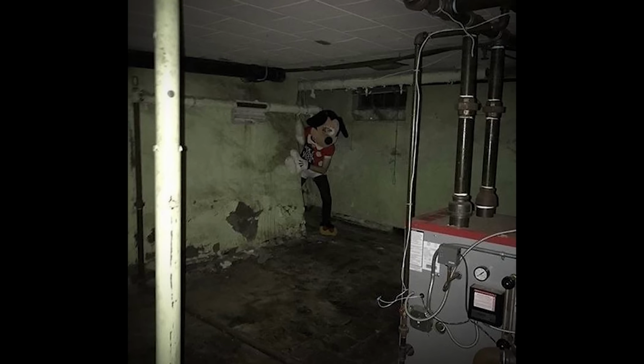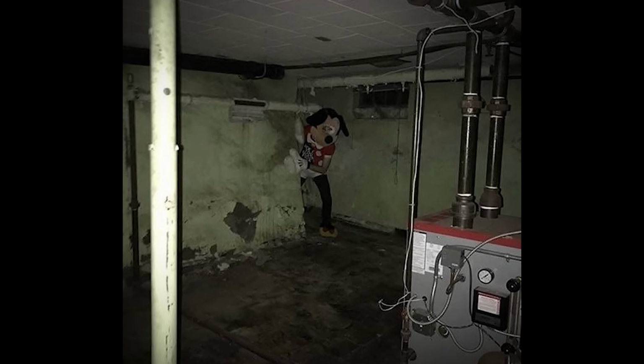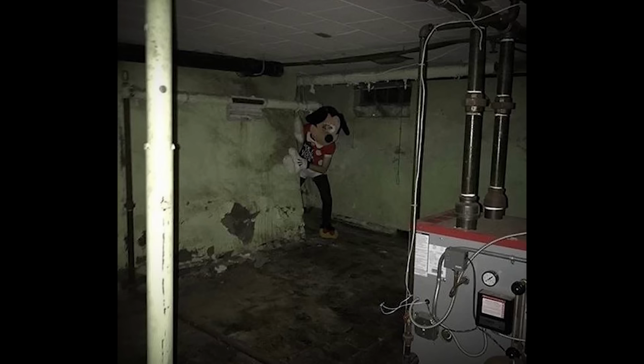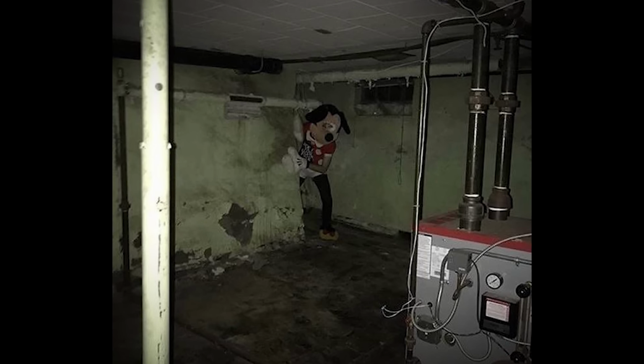And peering around a corner in the distance is a man dressed up in an extremely frightening, eerie Mickey Mouse costume. The man's mask also seems to be a bit squished in, which adds to the nightmare fuel that's already heavily present. It looks to be something you'd see out of a horror movie.